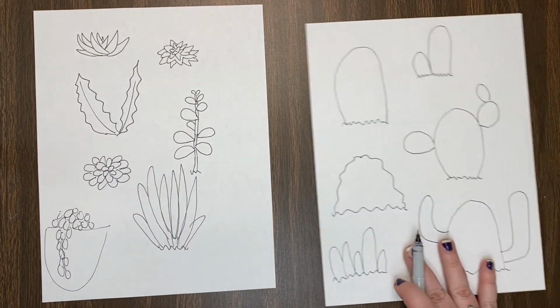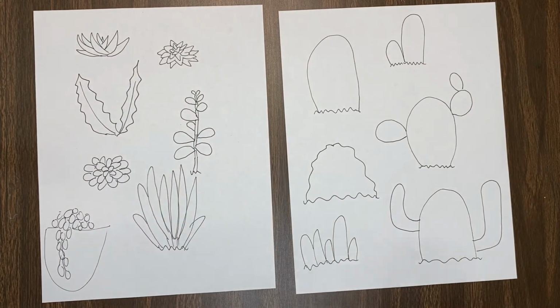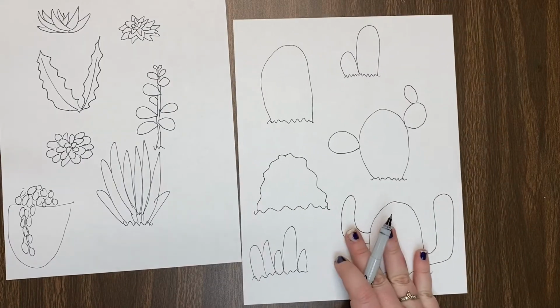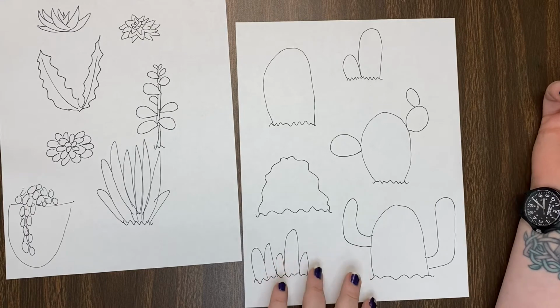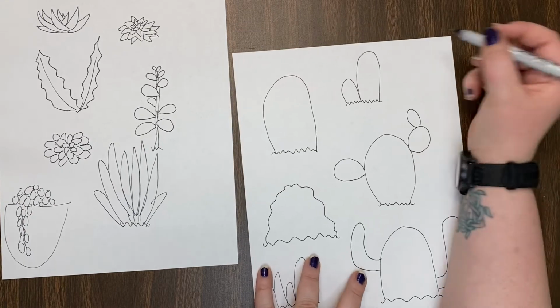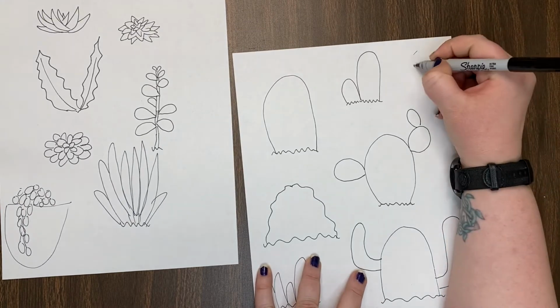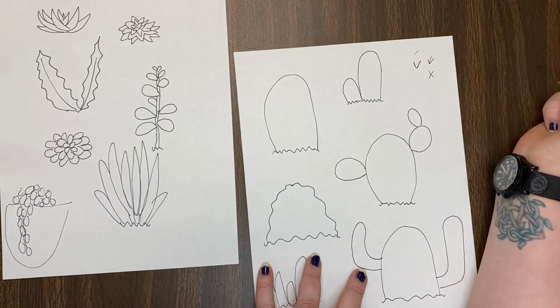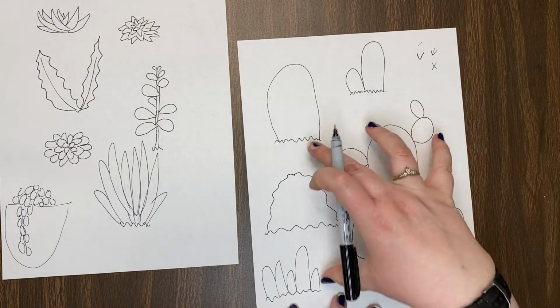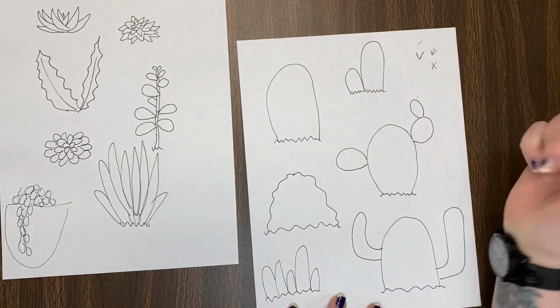But we also have our cacti, and these are very, very cool because they can look lots of different ways. And we know that cacti are pointy, but their points can also look different too. You can have single points, you can have double points, you can have X's, you can have groups of points, and they go on the cactus lots of different ways.